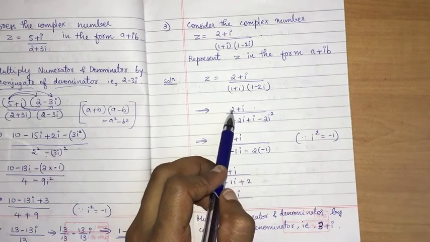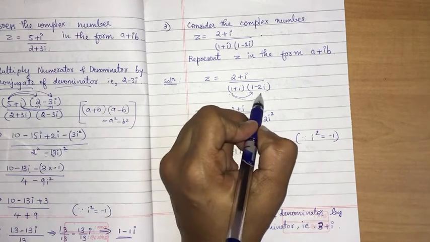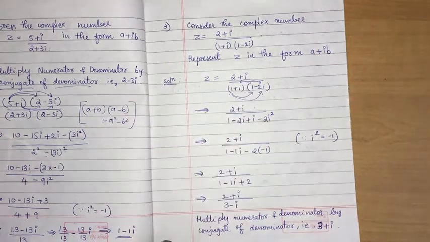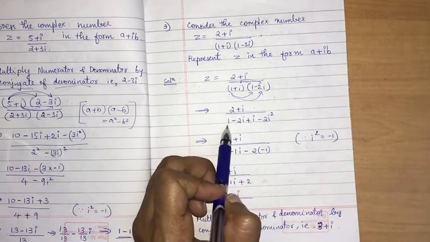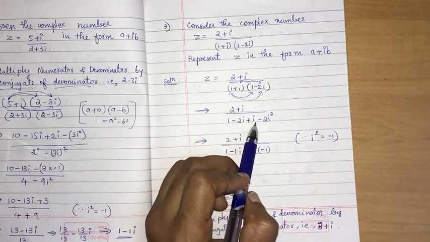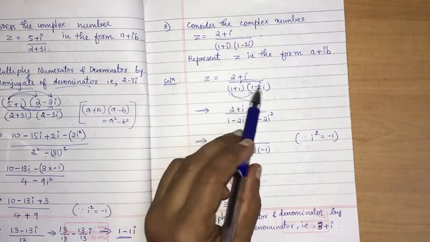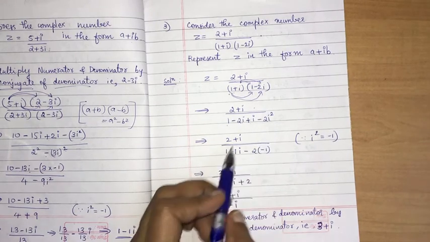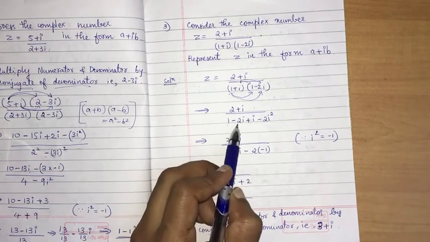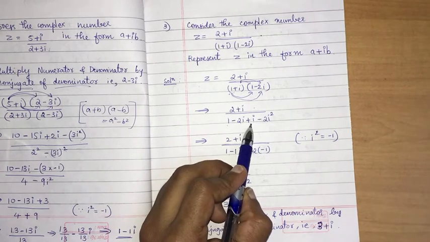I write the numerator as it is, 2 plus i, divided by 1 into 1, 1 into minus 2i, i into 1, i into minus 2i. So this is 1 into 1, 1; 1 into minus 2i, minus 2i; plus i into 1, plus i; plus i into minus 2i, minus 2 i into i square. Okay, next line, 2 plus i divided by 1 as it is, minus 2i plus i. What is it? Minus 2i plus i.